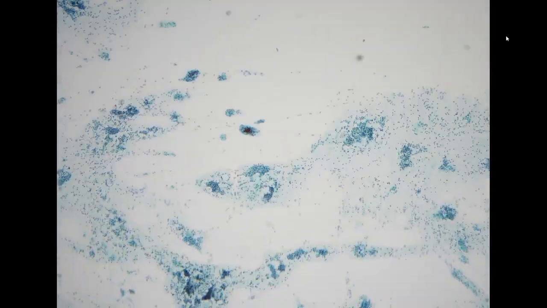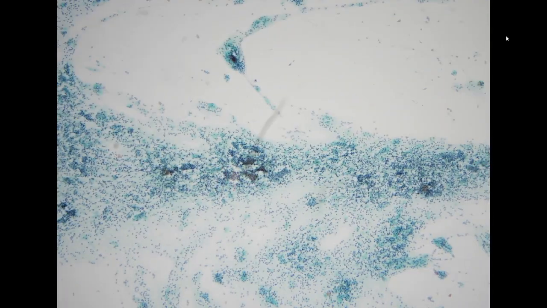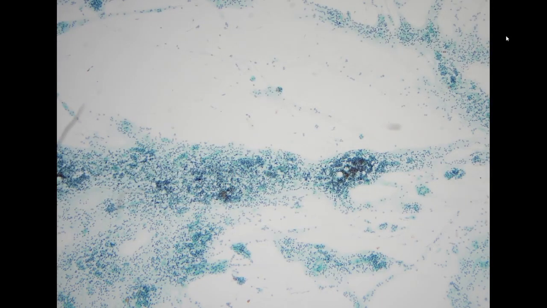However, the patient is already known to have a pelvic mass, so they need to investigate the cause. We signed it out as AGC, favor neoplasm, but it's indeed difficult to determine the origin of these atypical cells.